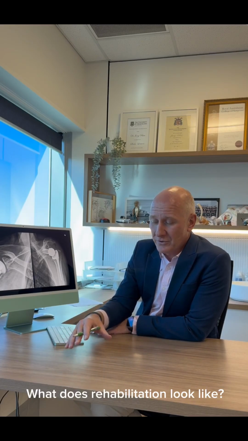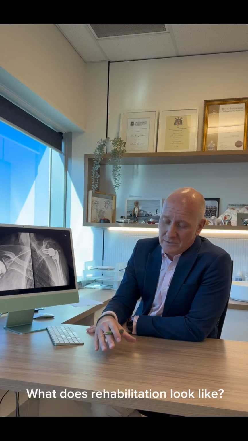A rehabilitation that includes physiotherapy and then exercise physiology with strength and resistance training will happen for somewhere between 6 and 9 months. But the initial symptoms of pain disappear quite quickly, and with the rehabilitation, a normal range of motion can be restored over time.